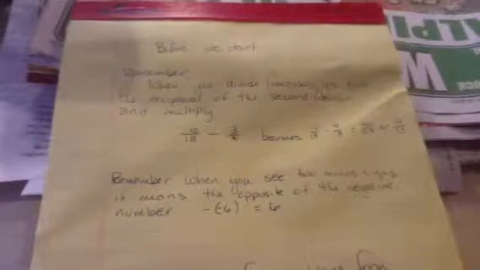Also, I want you to remember that when you see two minus signs, it means the opposite of the negative number. -6 minus -6 equals 6.